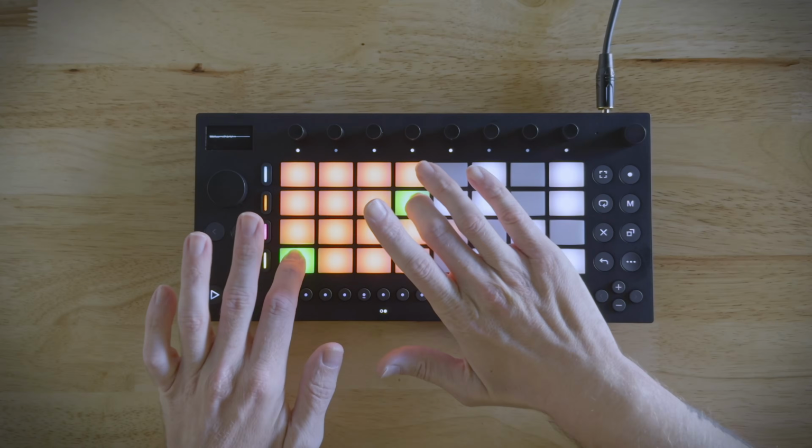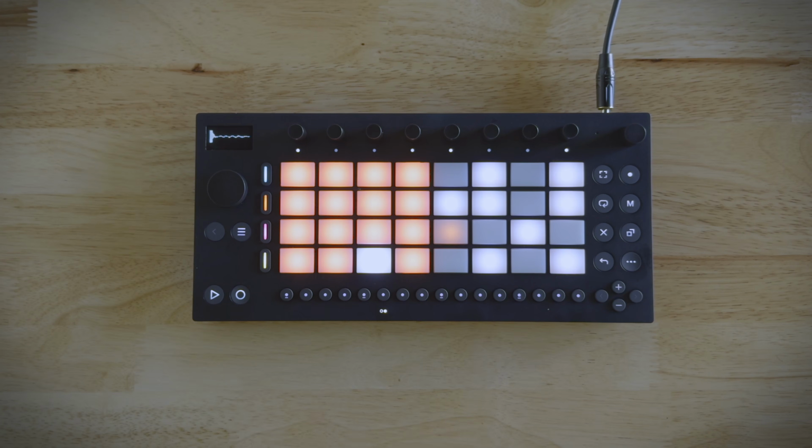So for the drums, I made a custom drum rack inside of Live and exported it as a Move preset. So let's put some down.